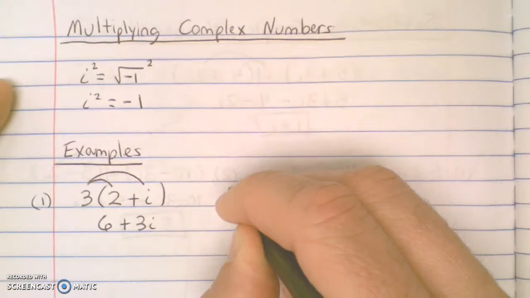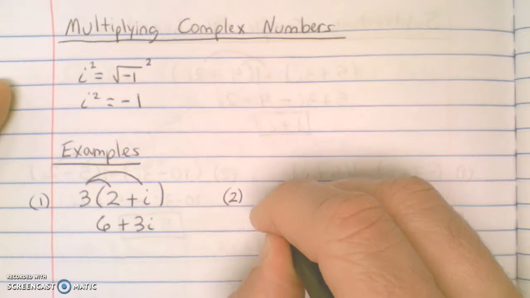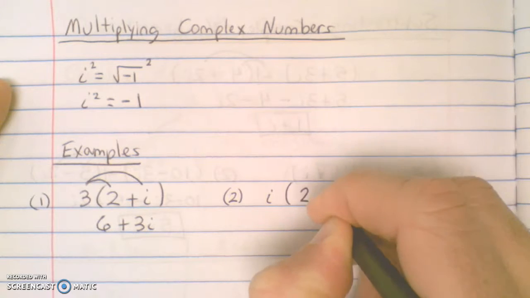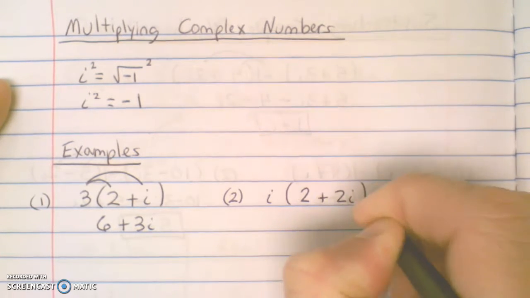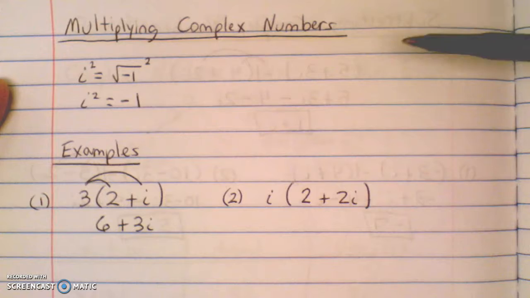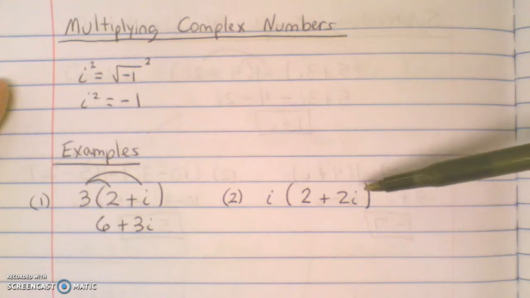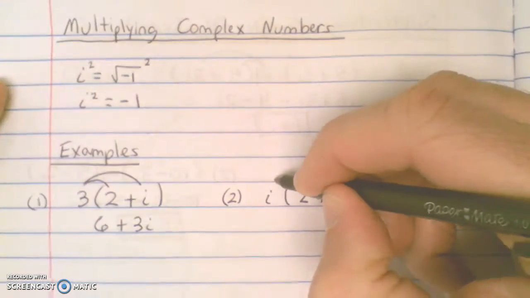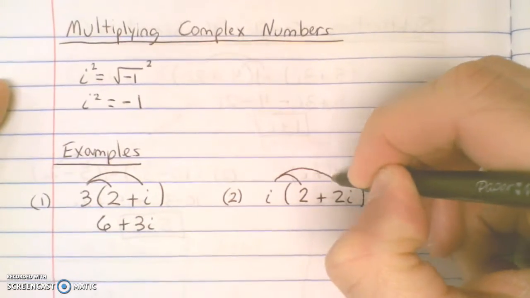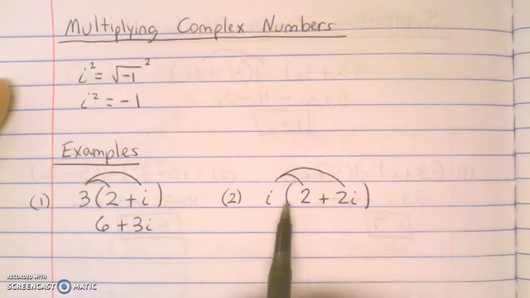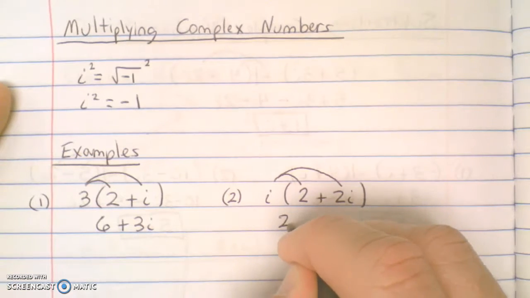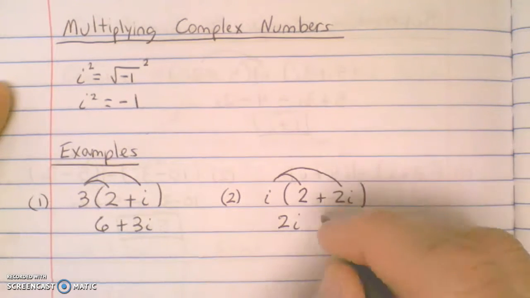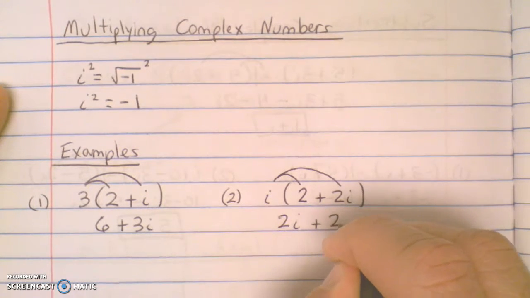What's different is if you're distributing an i. Let's take i times the quantity 2 plus 2i. I'm distributing i, so I'm multiplying both things by i. i times 2 is 2i. But i times 2i gives me 2i squared.